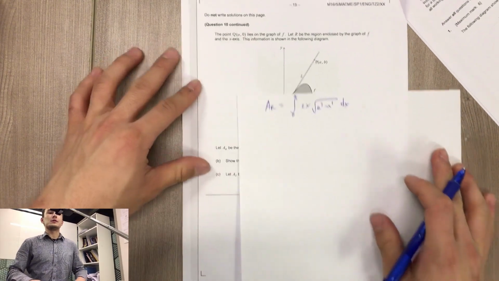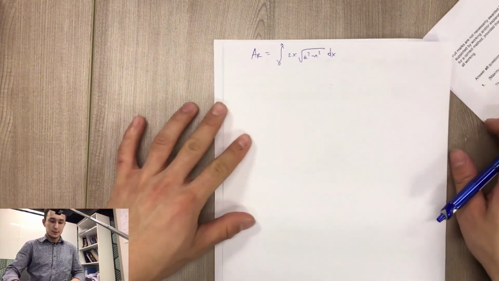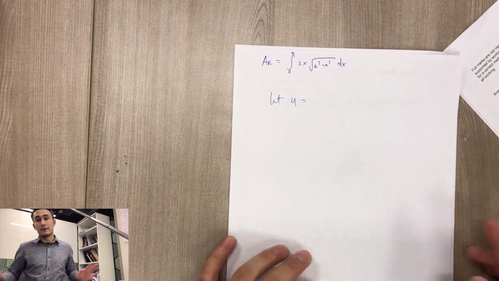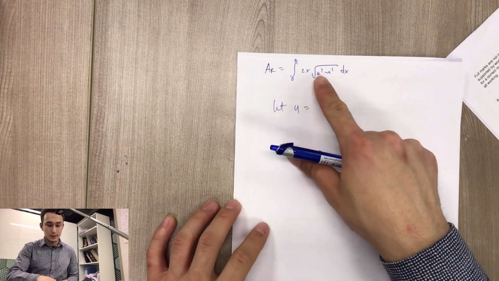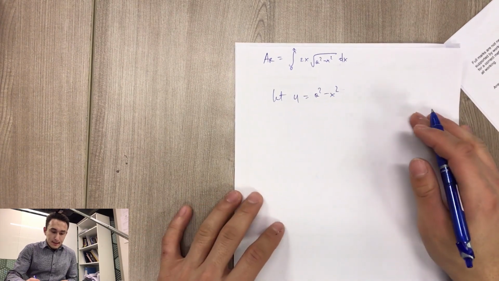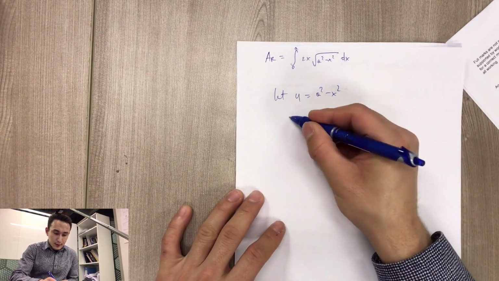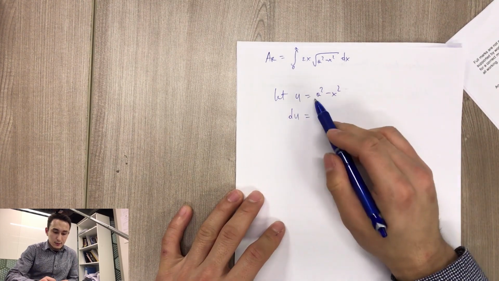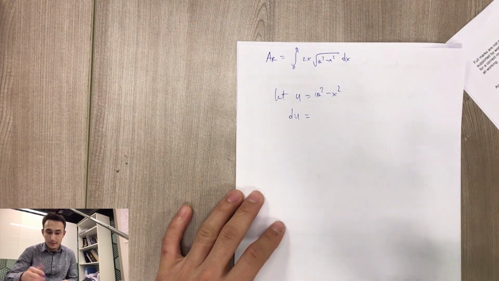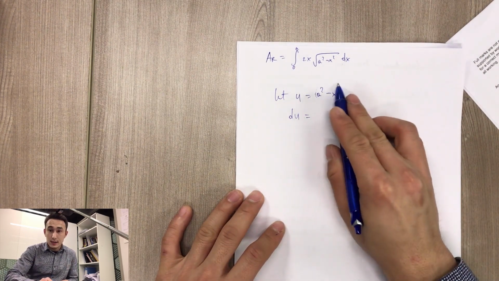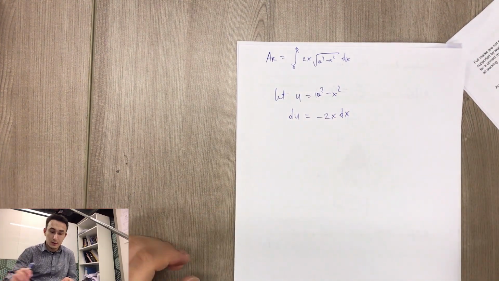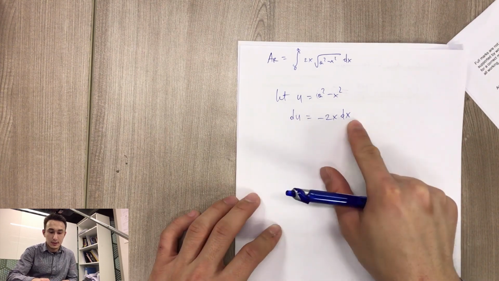We're going to use the substitution method. Usually you let u be equal to the most difficult part, the most annoying part here, which is a squared minus x squared. And from here, we'll find du. Du is equal to, when we apply the derivative to a squared, since a is constant, it becomes 0. Apply the derivative to minus x squared, it will be minus 2x, and then we always need to put dx at the end. That's the rule. So du is equal to minus 2x times dx.